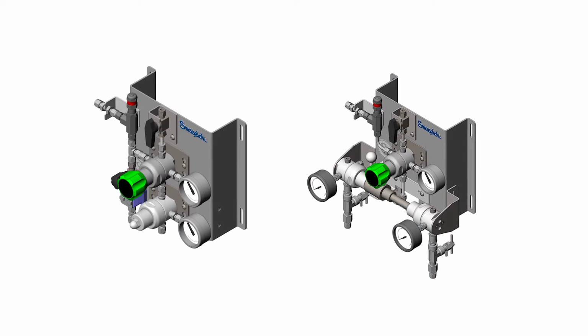What we have done is we have optimized the size of our panel designs, small enough to where we can efficiently fit it to where it needs to be, but also big enough to where it can still be easily serviceable.